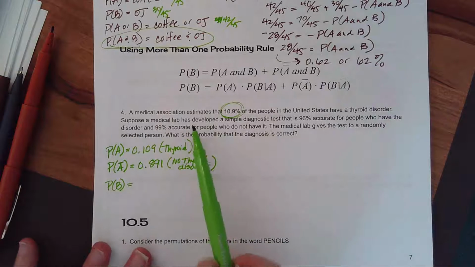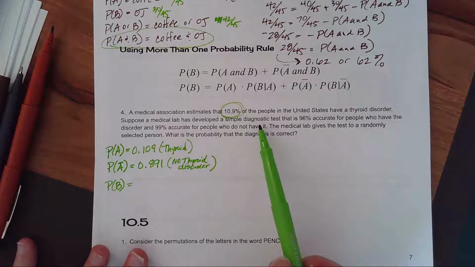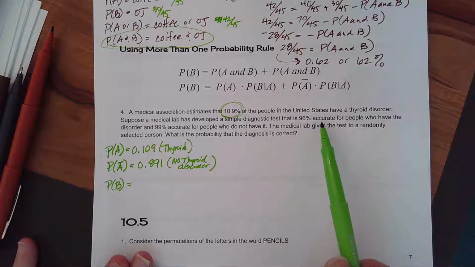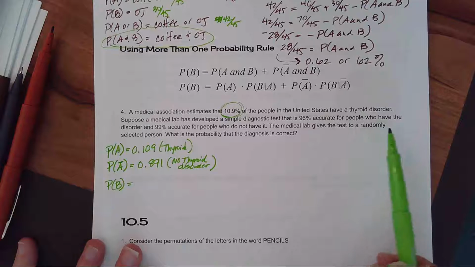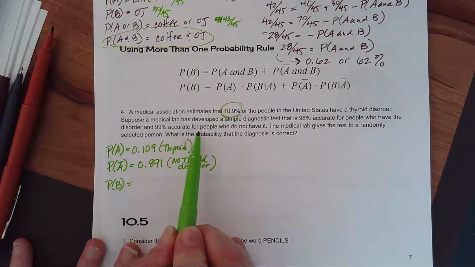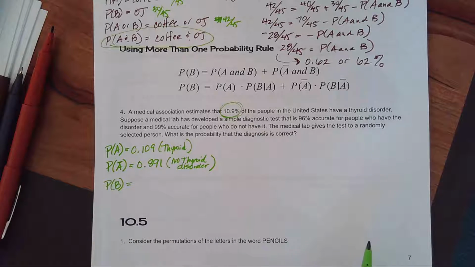Suppose a medical lab has developed a simple diagnostic test that is 96% accurate for people who have the disorder and 99% accurate for people who do not have it. So it's dependent on people who either have it or don't have it.